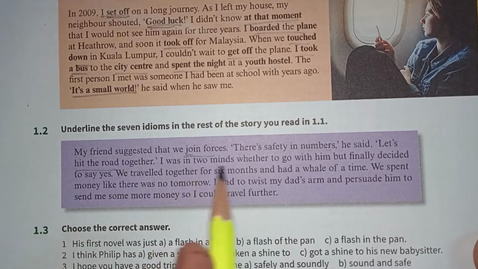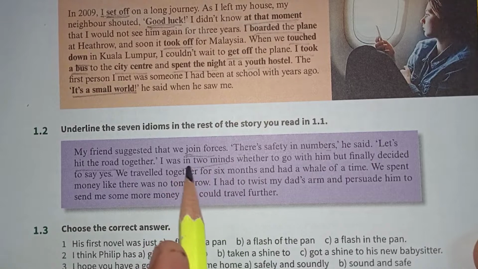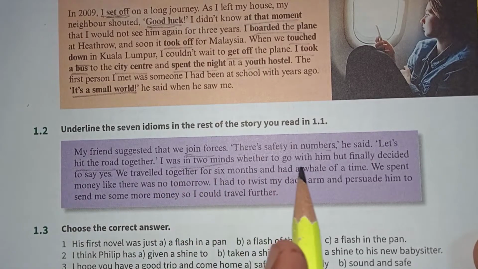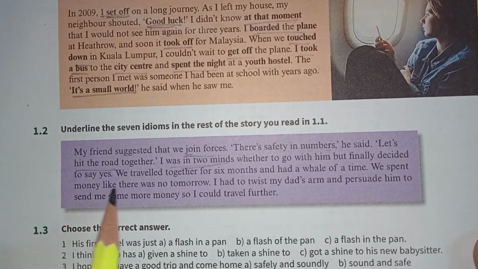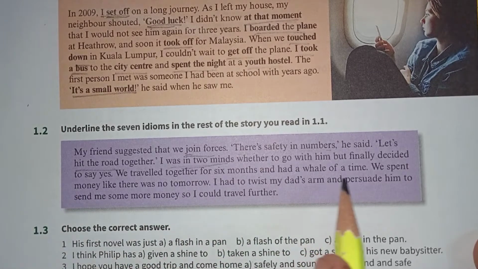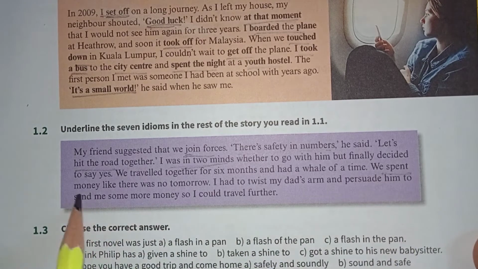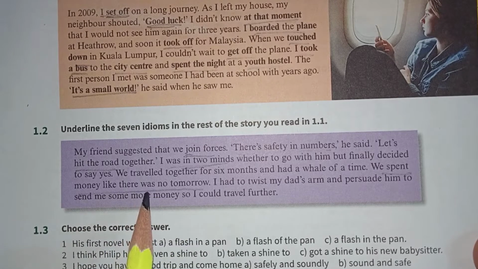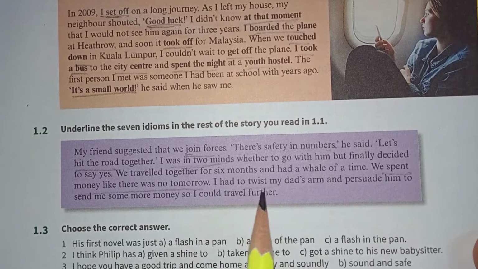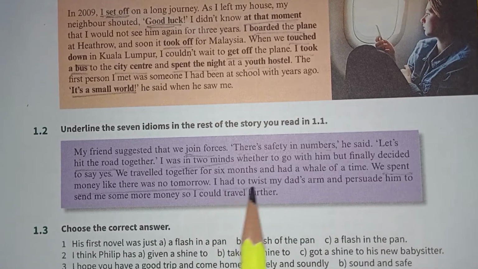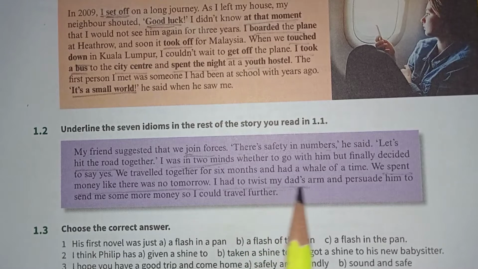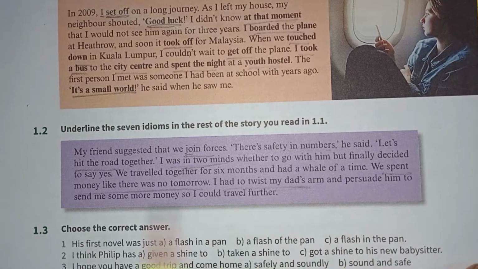I was in two minds. In two minds, I was in two minds. This is also an idiom. Whether to go, and here we spent money like there was no tomorrow. Spent money like there was no tomorrow, this is also a type of idiom. I had to twist my dad's arm. Twist dad's arm, okay, this is an idiom. And persuaded him to send me some more money so I could travel further.